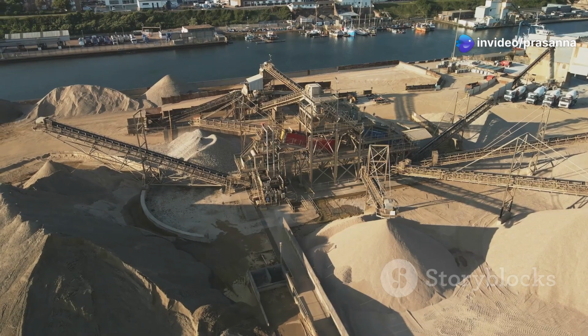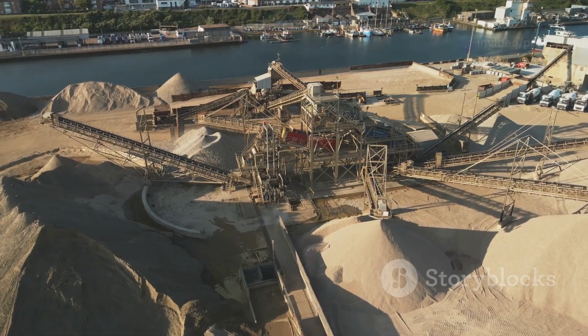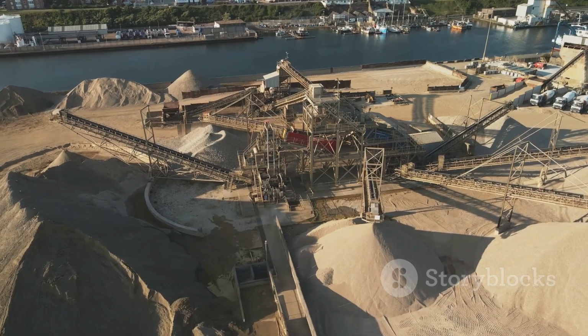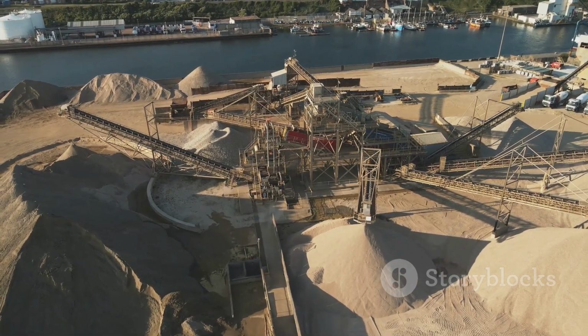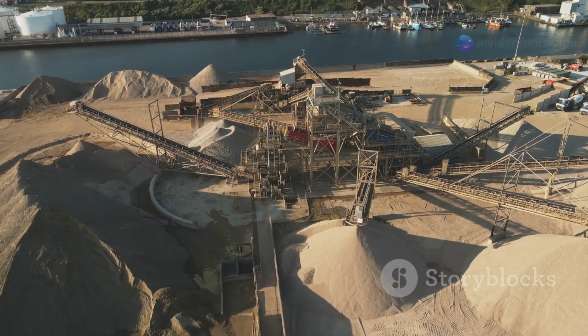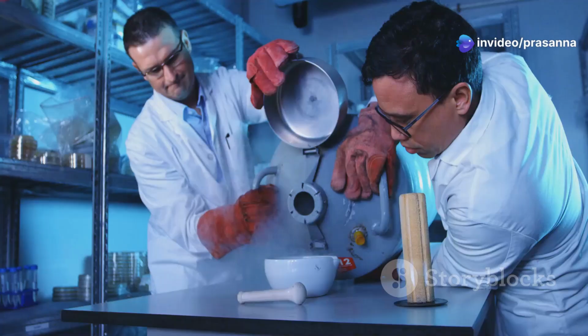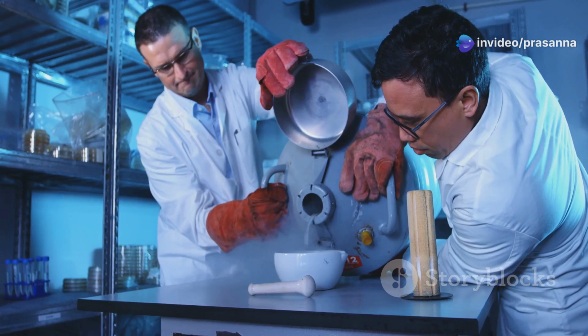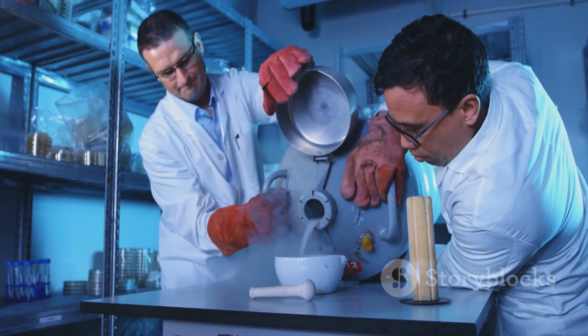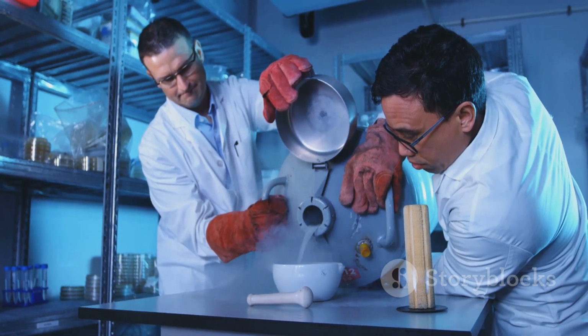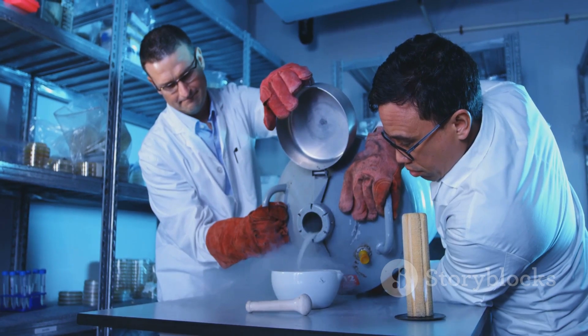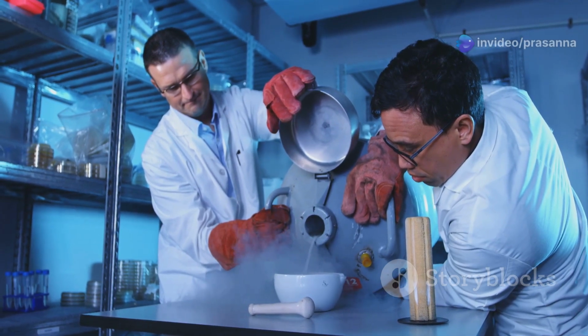New technologies are emerging, promising to revolutionize cement production and reduce its environmental impact. These advancements are not just theoretical, they are being implemented in real-world settings, showing promising results. One exciting area of research is the development of geopolymer cement. This innovative material has the potential to change the way we think about cement and its environmental impact.